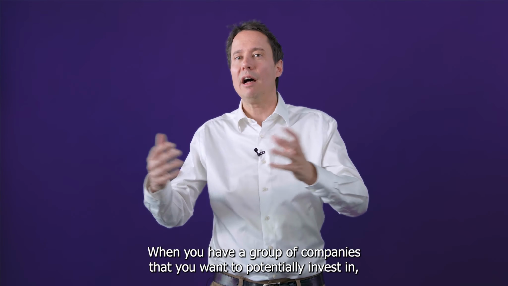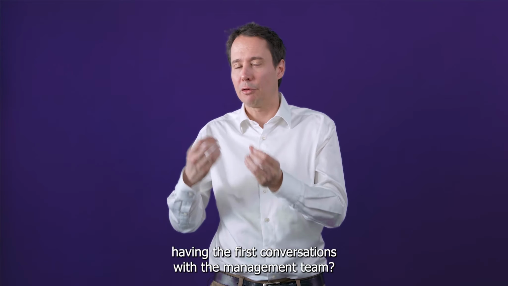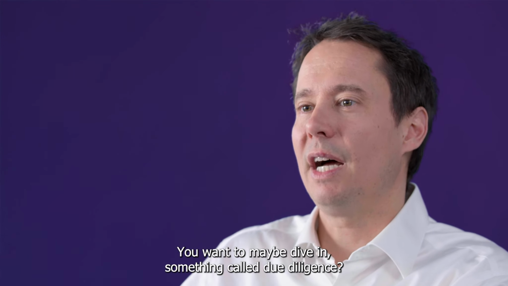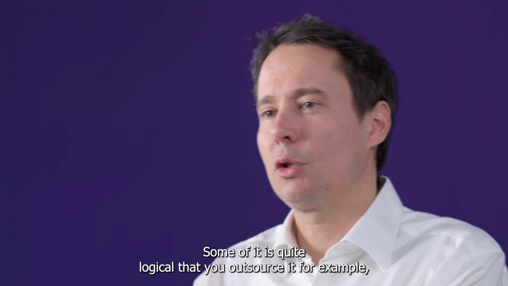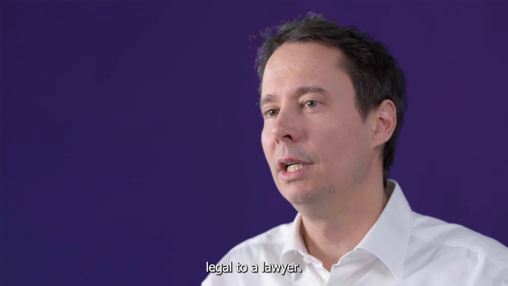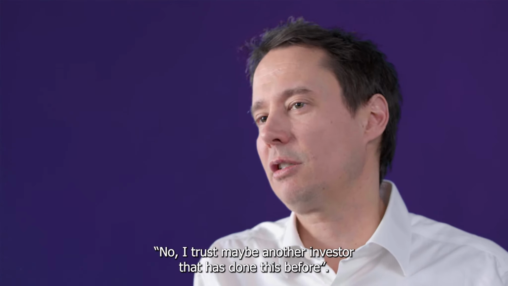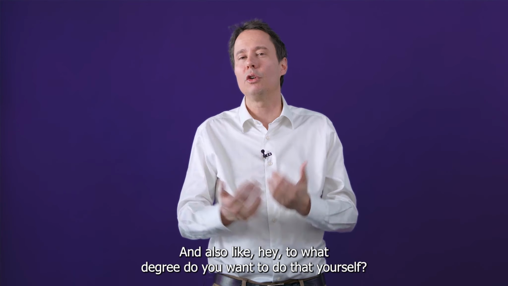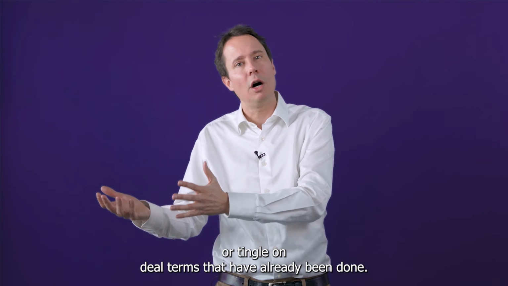Then there's the next phase when you have a group of companies that you want to potentially invest in. How are you going to do the screening? Are you going to do the screening yourself in terms of having the first conversations with the management team? Later on, you probably want to do a bit more diligent work. You want to maybe dive into something called due diligence, looking at the product, the technology, the legals. Some of it is quite logical that you outsource it, for example, legals to a lawyer. But the question is, do you want to engage in all those kinds of due diligence? Do you say, no, I trust maybe another investor that has done this before? Those are all questions to ask yourself, and also, to what degree do you want to do that yourself?